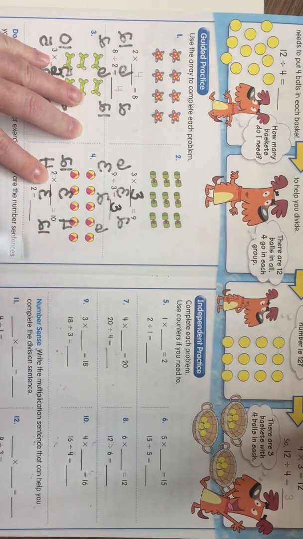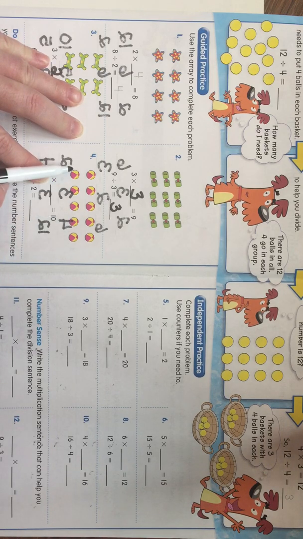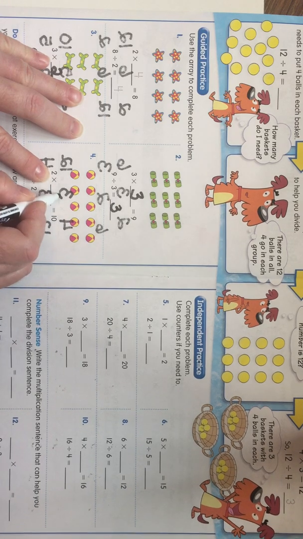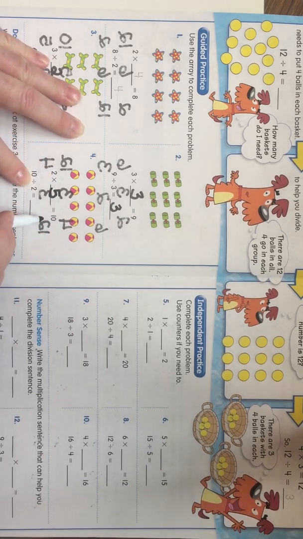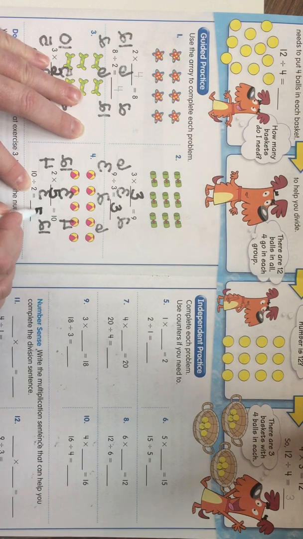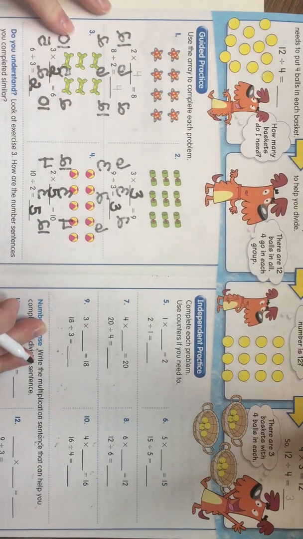Let's look at the next one. We have beach balls. We have 2, 4, 6, 8, 10 of them. How many in our 2 rows? 2 times 5 is 10. So 10 divided by 2 is 5.